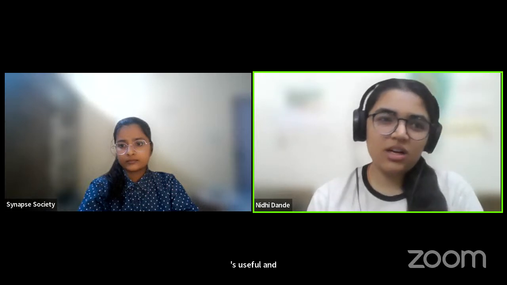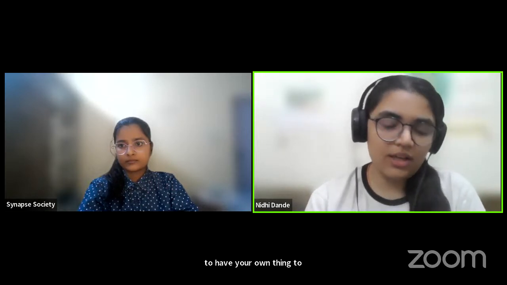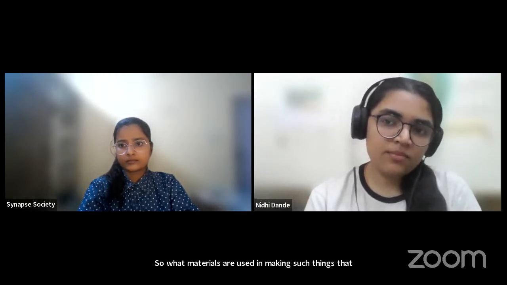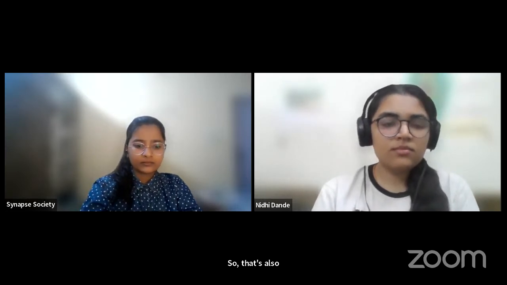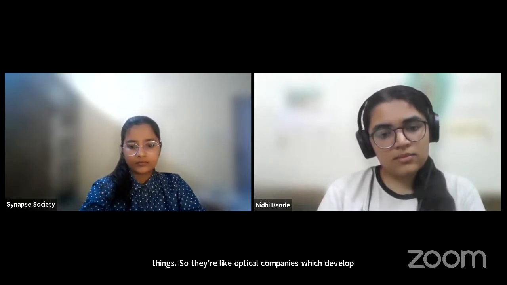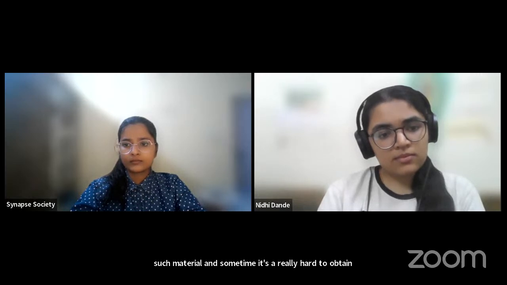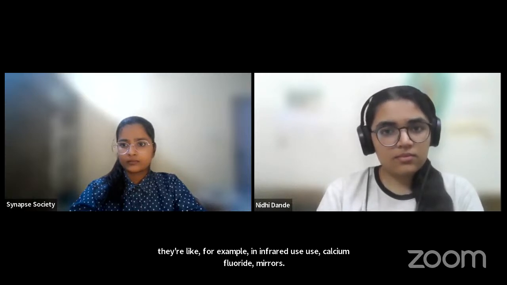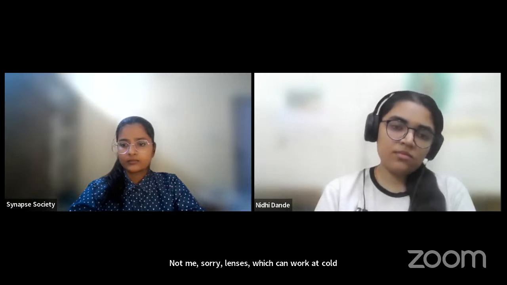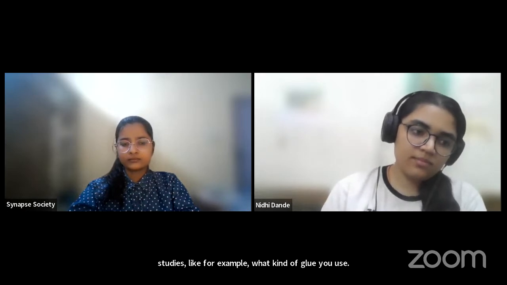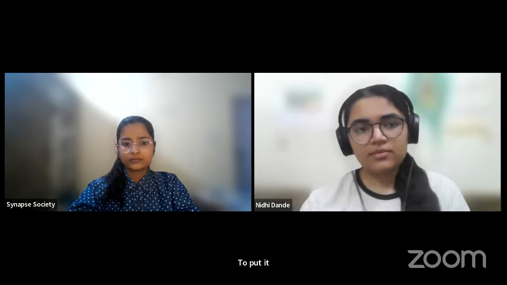What materials are used in making such things that can handle cold temperatures? That's also something you study. There are optical companies which develop such materials, and sometimes it's really hard to obtain them. For example, in infrared you use calcium fluoride lenses, which can work at cold temperatures. There are also a lot of studies on, for example, what kind of glue you use to put it together that can work at a cold temperature.